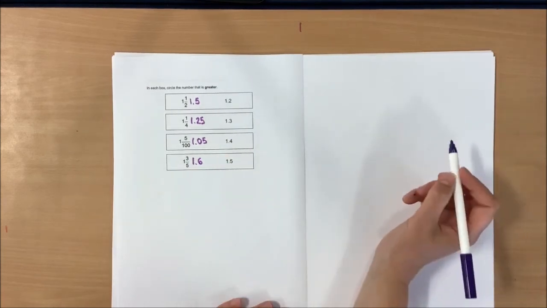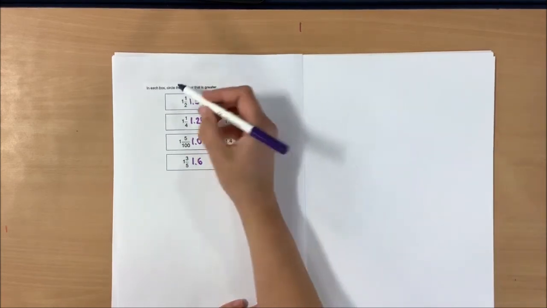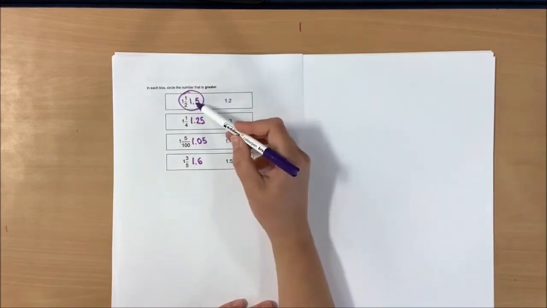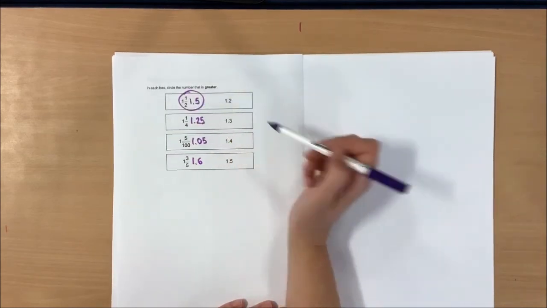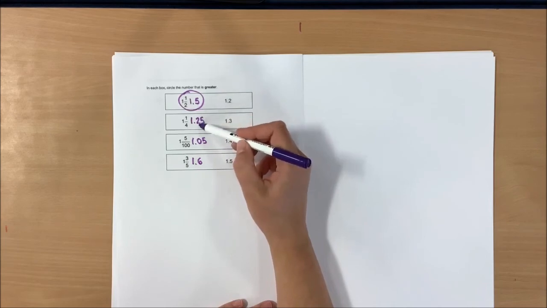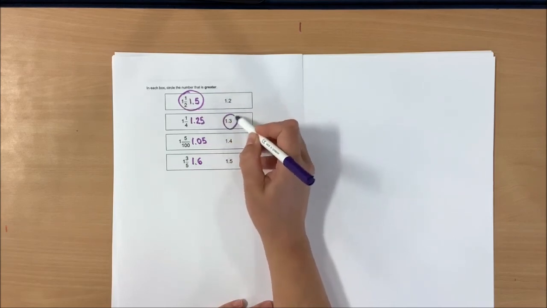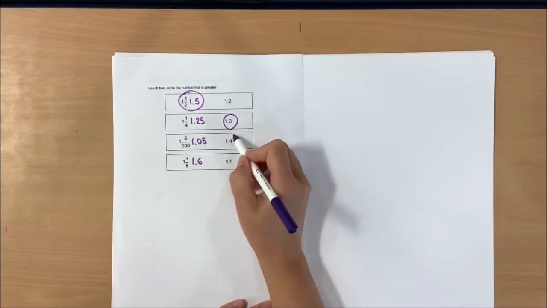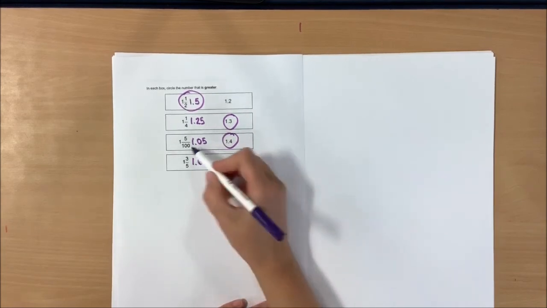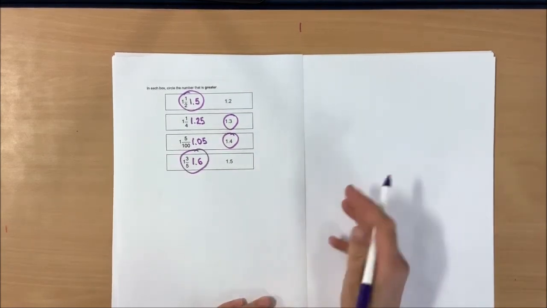Okay, so then we can go and say which is bigger. Well, this one is bigger because 1.5 has got 5/10, that's only got 2. This number's got 2/10, that one's got 3, so that's bigger. 0/10 and 4/10, 6/10 and 5/10.